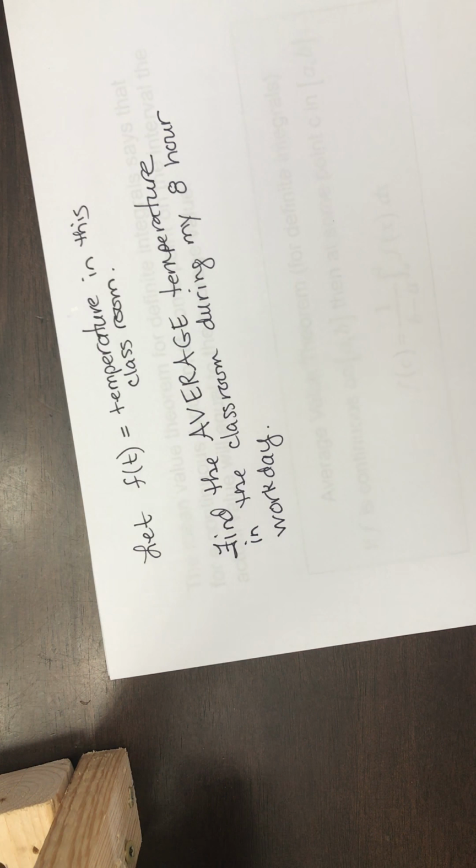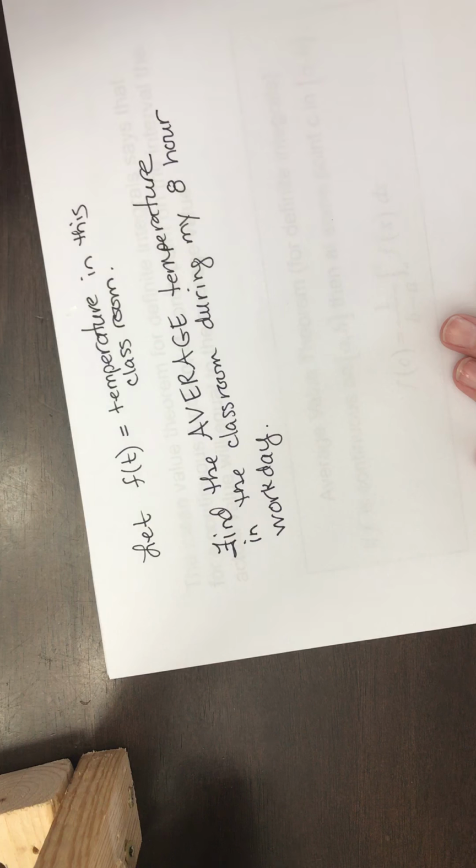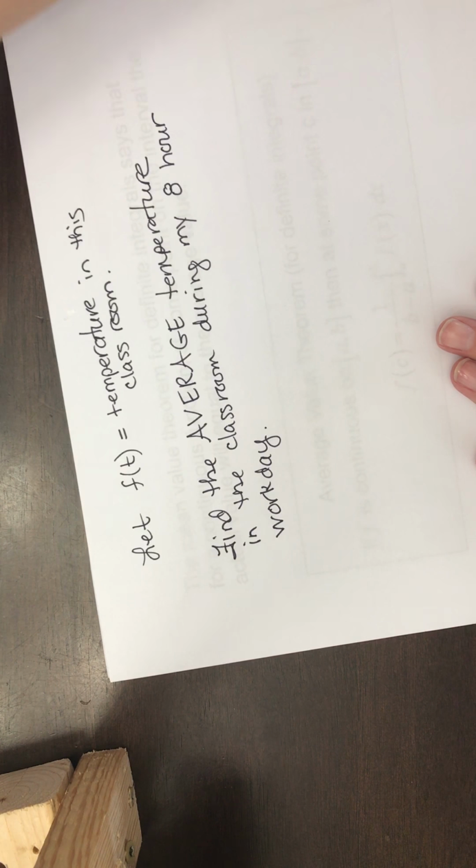And I want to find the average temperature. Well, before we do that, let's think of something a little easier. If I asked you for the average of all of your test grades, well, that's easy because there's a defined number of test grades. So let's say you had 5 tests. You know what you do. To get the average, you'd add them all up and then divide by 5. Easy. So to find an average, you add up all the tests and divide by the number of tests. Well, we're going to do the same thing.